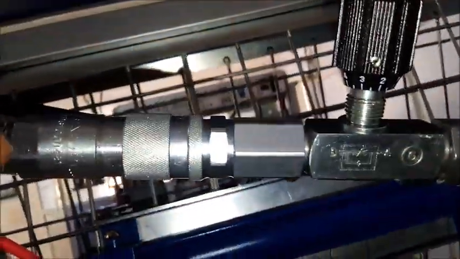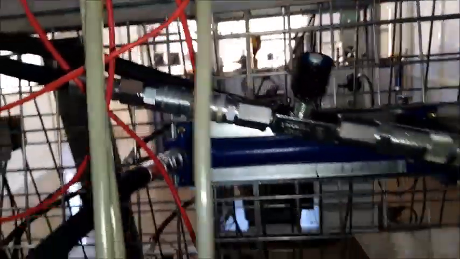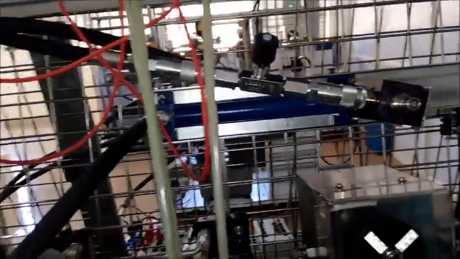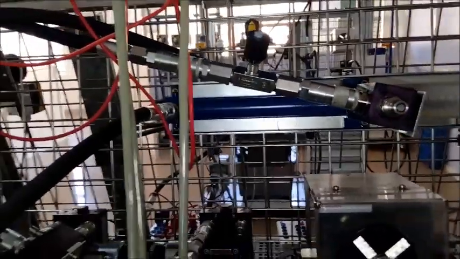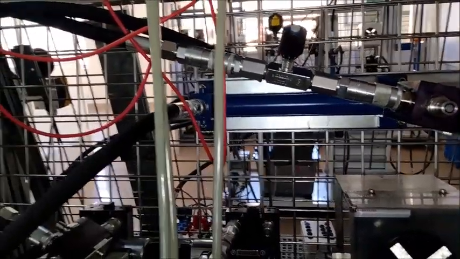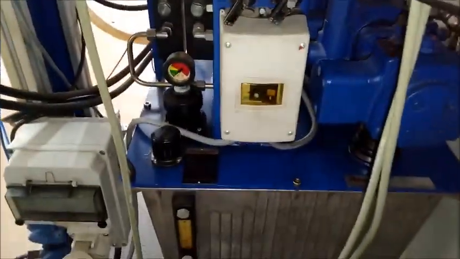And this is a throttle check valve. A throttle check valve is used because we are controlling speed in only one direction. The other direction we are not controlling. That is why we are using a throttle check valve instead of only a throttle valve. So this is the hydraulic circuit, and it is powered by hydraulic oil pressure from the hydraulic power pack that can be switched on and off.